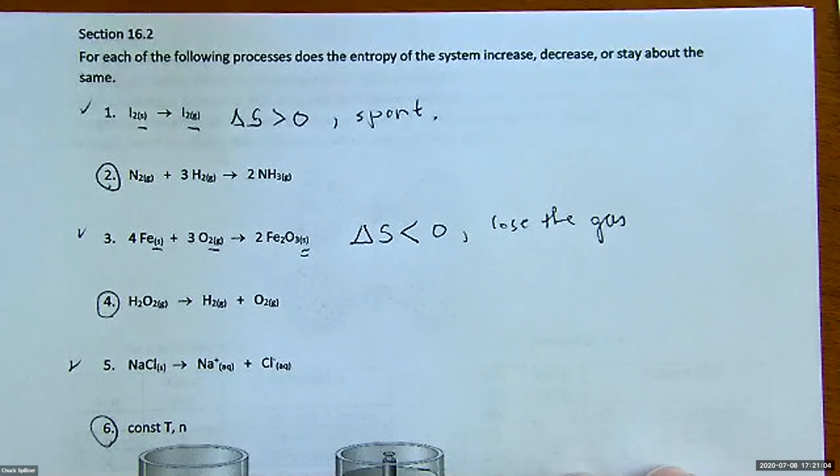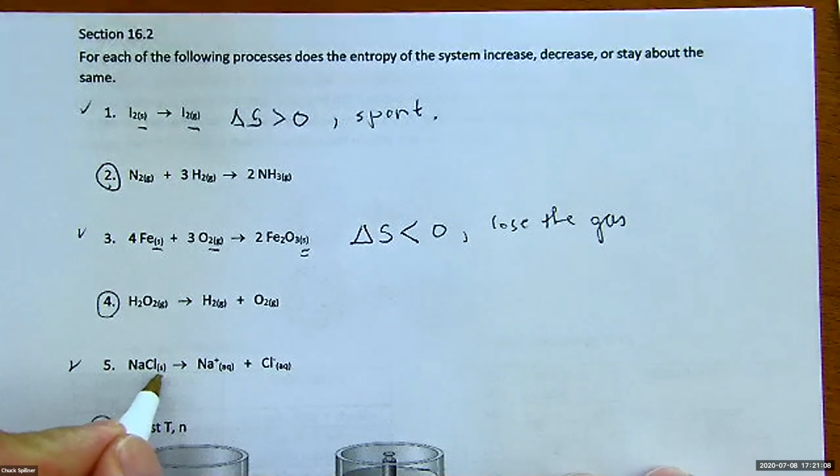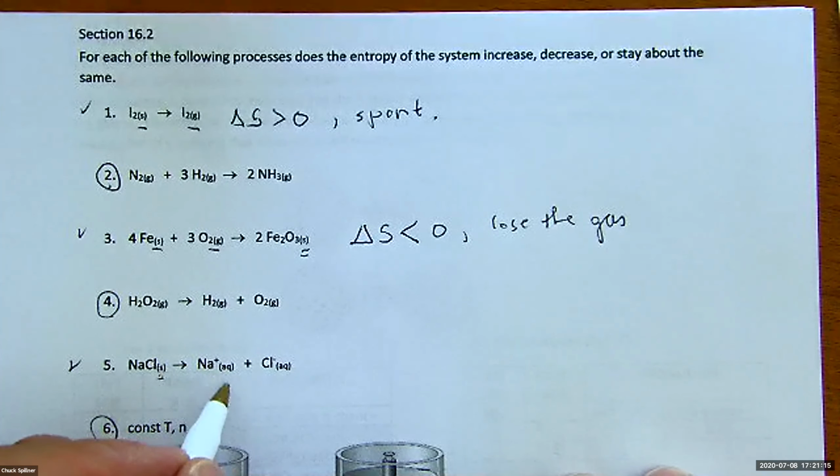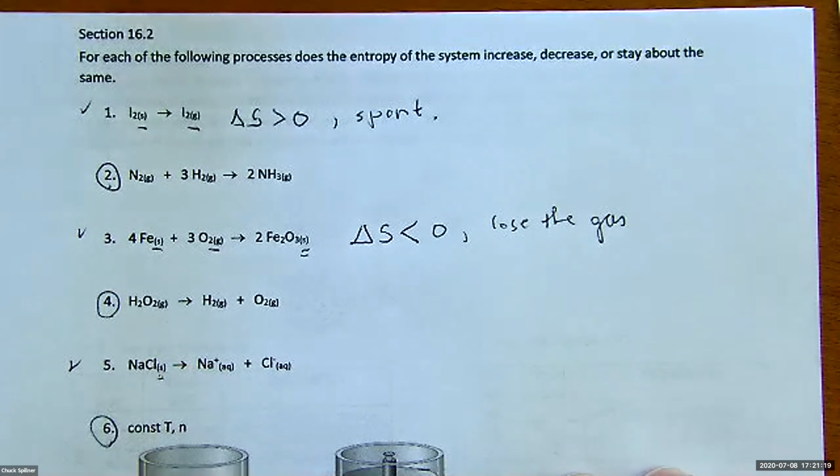Let's look at number 5. So number 5, we're going from a solid. Looks like we're adding that solid to water, and the ions separate. So you get dissociation. Well, if you get dissociation, that's going to be dispersal of matter, right? So it goes from a solid crystal into a dispersed form.